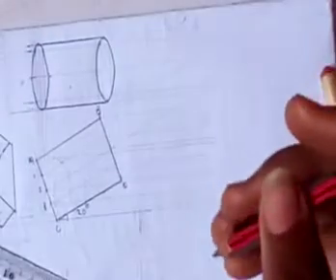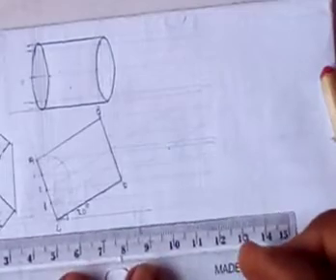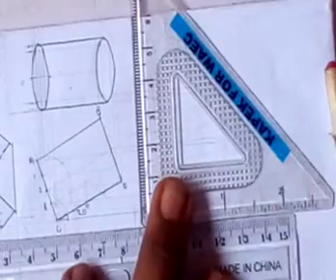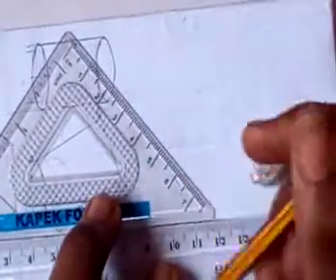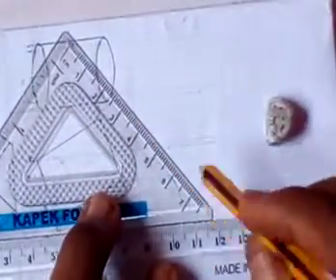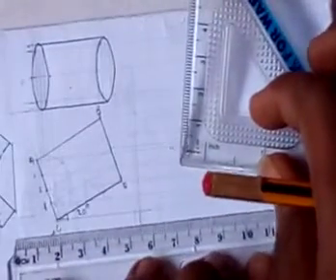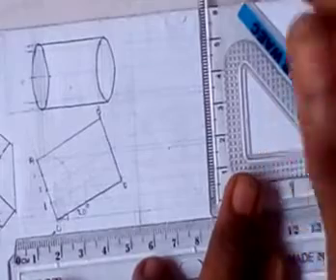So the last thing to do is to draw the end elevation. So I'll just pick a line from which the end elevation starts. So it starts from somewhere here. Pick a line here. It starts from here. So from there I'll draw a 45-degree line. This is a 45-degree line. Then I'll transfer each of these to the right.